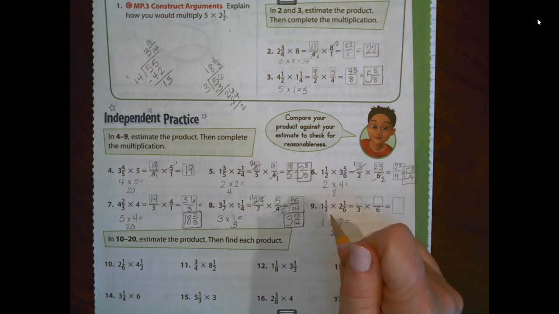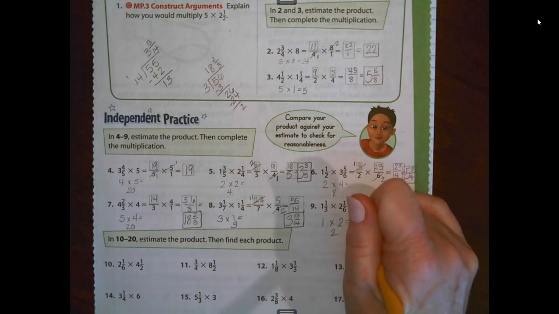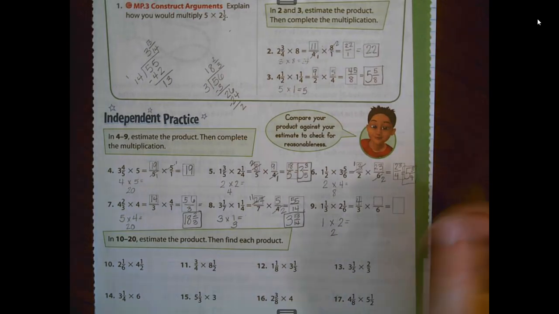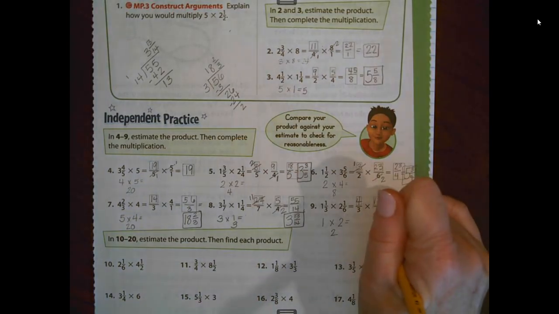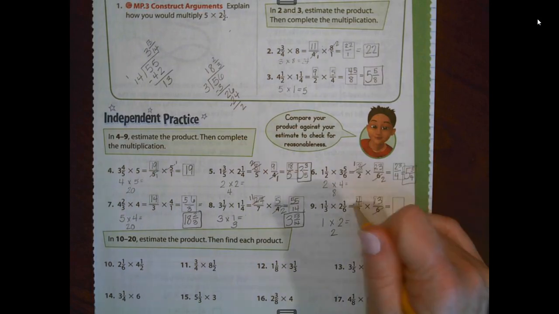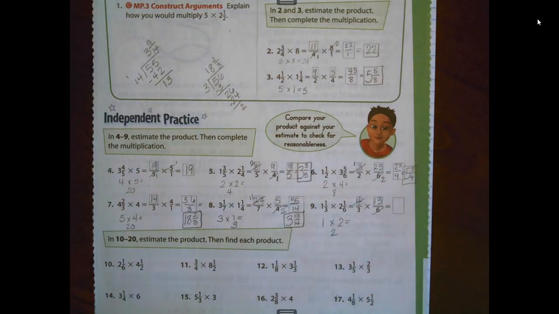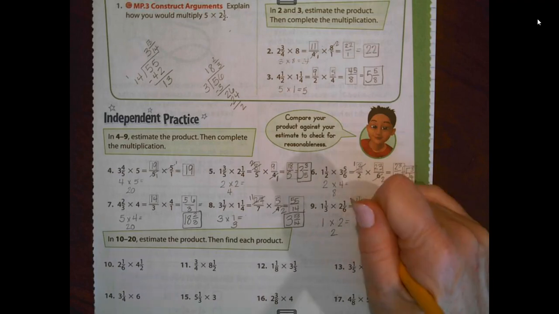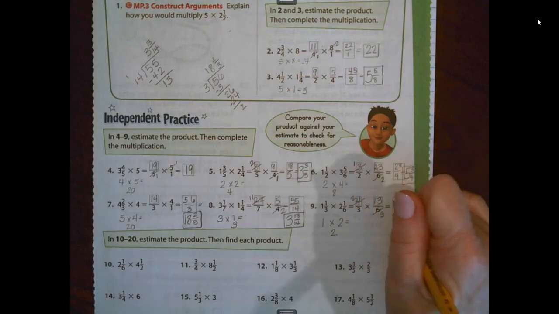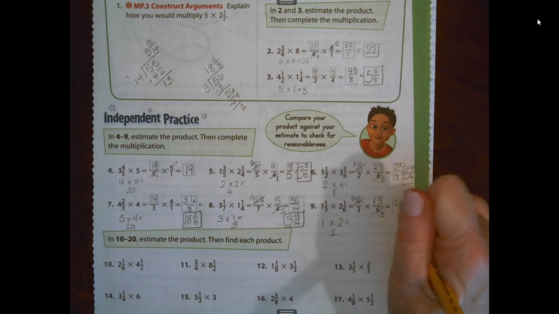1 1/3 would convert to 4/3. 2 1/6 would convert to 13/6. All right. I see 4 and 6 are even, so let's cancel those out and use the common factor 2 to simplify. 4 divided by 2 is 2. 6 divided by 2 is 3. 2 times 13 is 26.